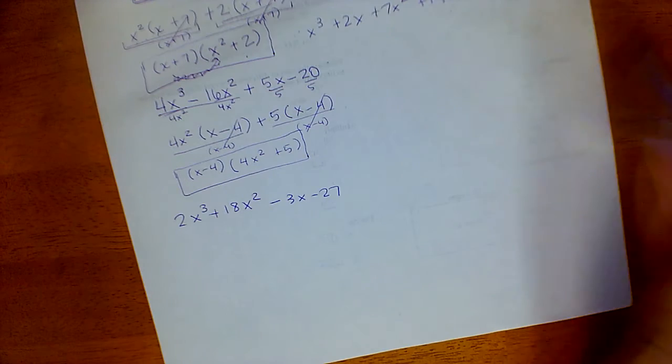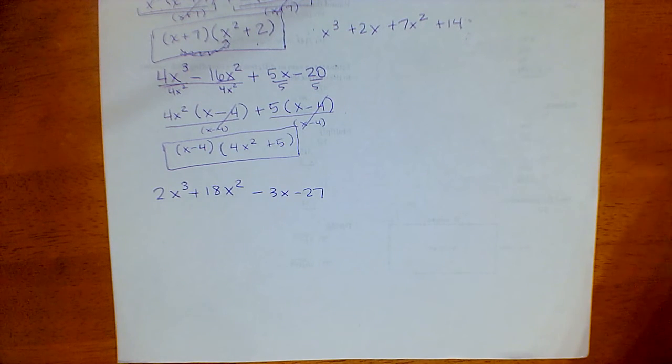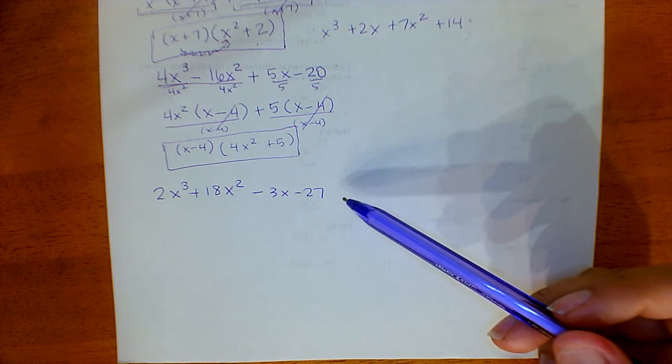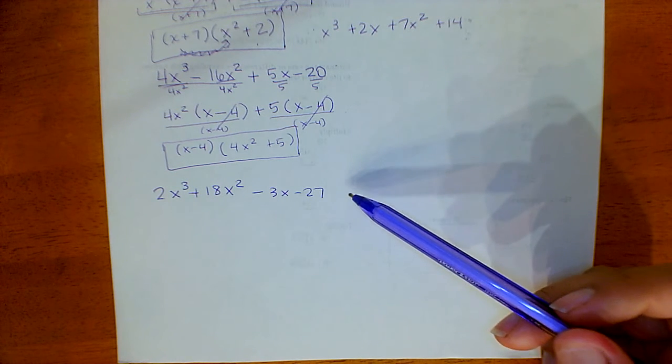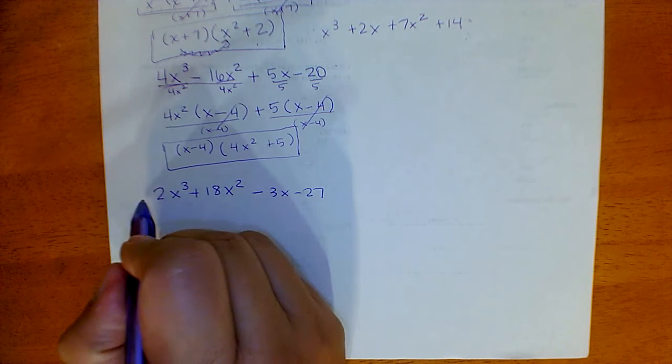Lastly, I gave you this example, 2x to the third power plus 18x squared minus 3x minus 27. Again, all 4 terms do not have an overall GCF, so we know we have to factor by grouping. So we'll go to this pair here.